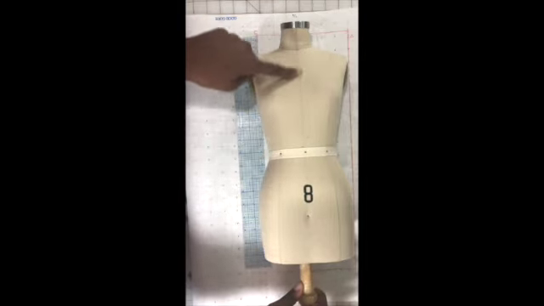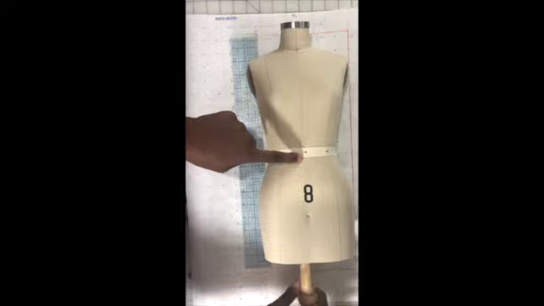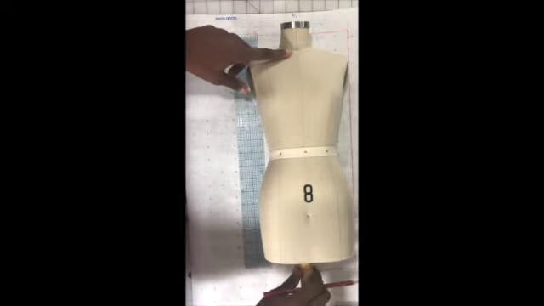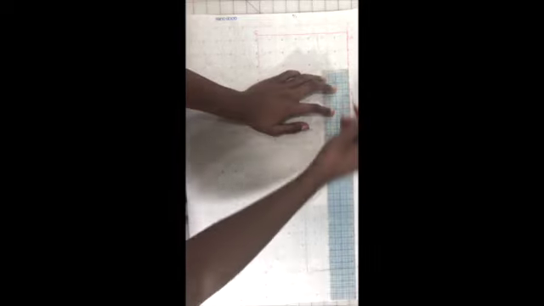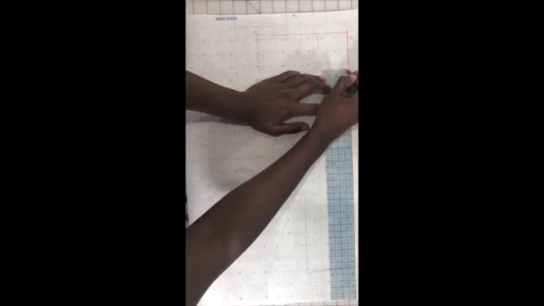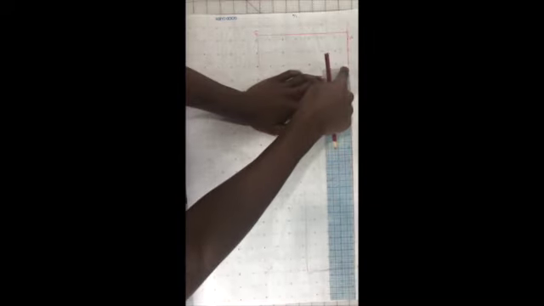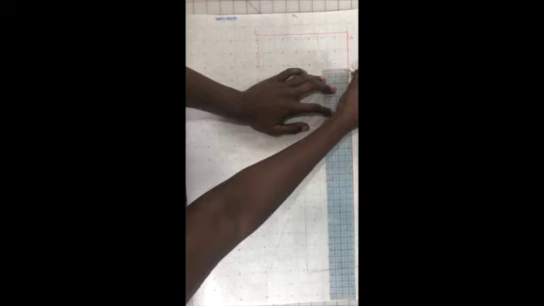From here to here is where I marked on my actual larger scale mannequin, and that comes to 15.5. So I'm going to mark down from the bottom, and create about a 2-inch line from that mark. I'm going to mark from this bottom, point B, up to this point, 15.5, and I'm going to mark that D.